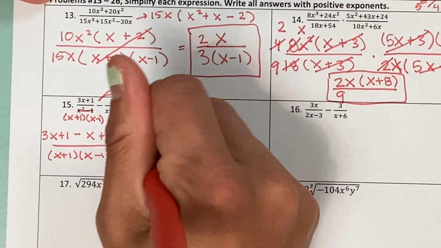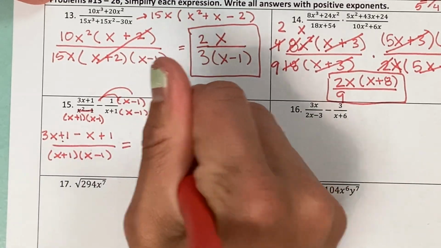All right, 3x minus x is 2x. 1 plus 1 is 2.